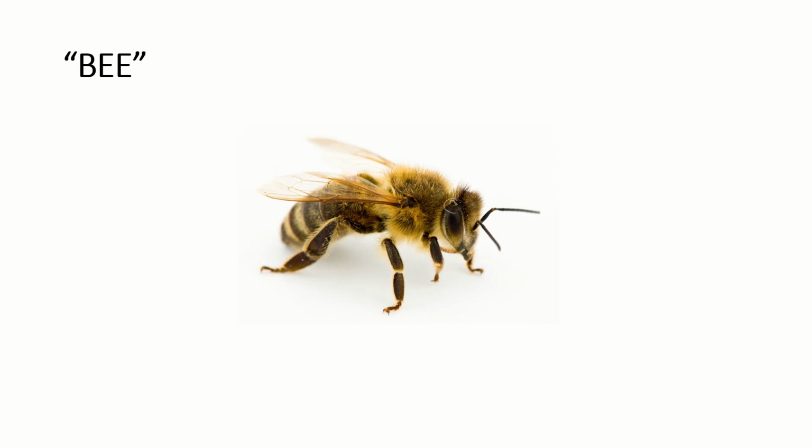So for length, we will begin by comparing it to objects that we usually see. So for example, a bee. I think everyone has seen a bee already. A bee is approximately 2 centimeters. So when you try to measure an object, let's say a chair, you compare it to a bee. How many bees do we need to reach from one tip of the chair to the other tip?